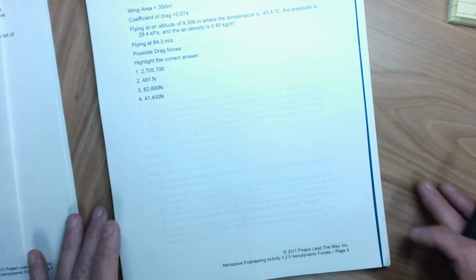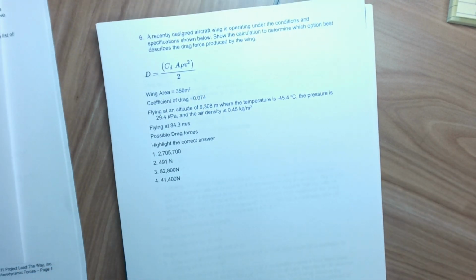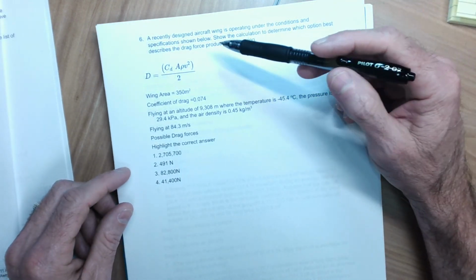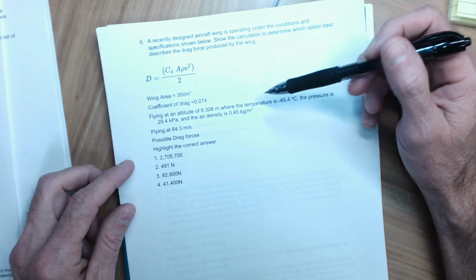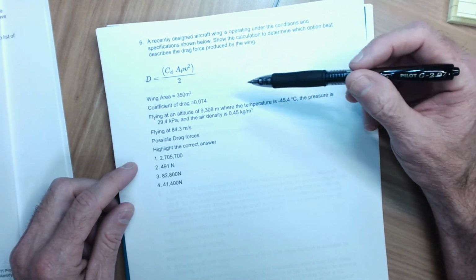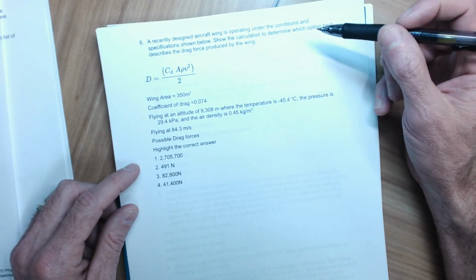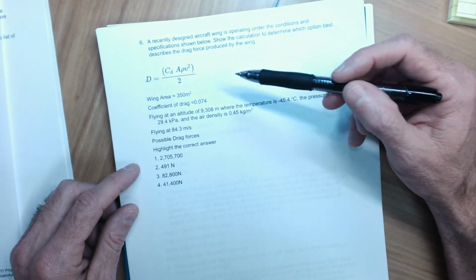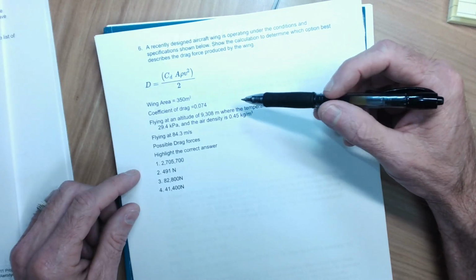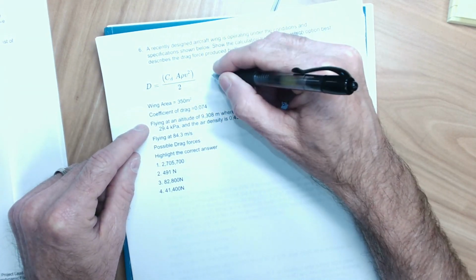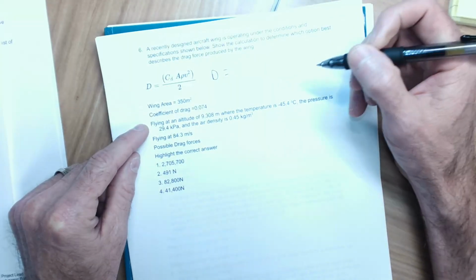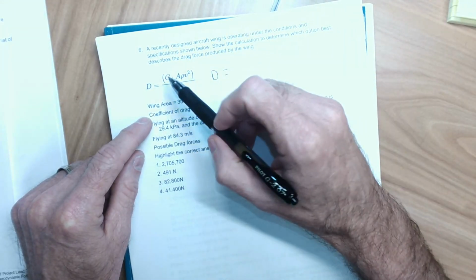Question 6 is your first time getting to work with the formula. In this particular problem, the aircraft described below, we're going to calculate the drag. So here's our drag formula. Down here, I'm going to put drag because that's what we're solving for, and I need CD.